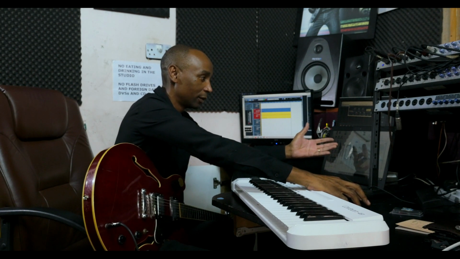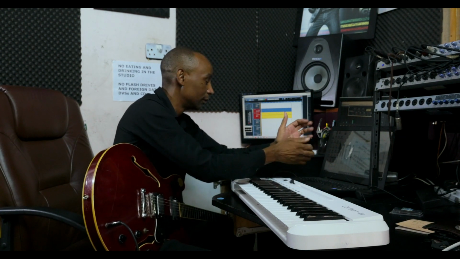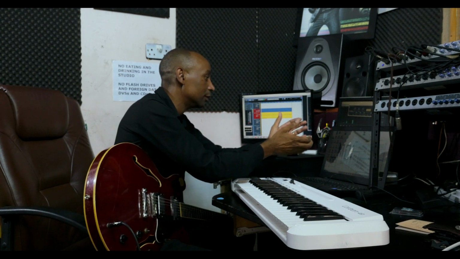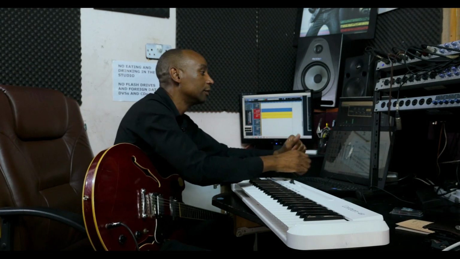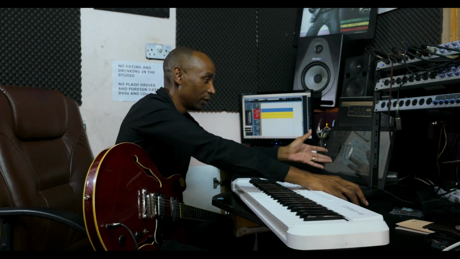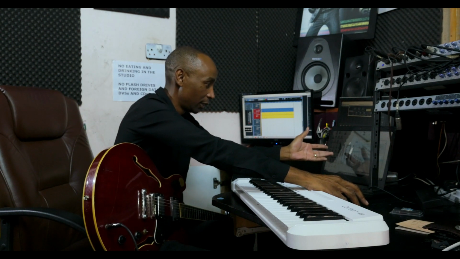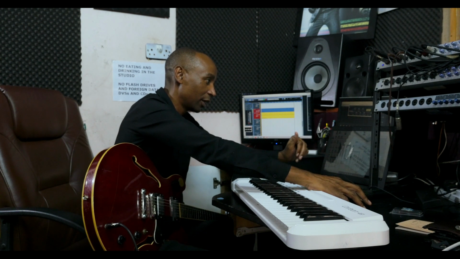Here's how it went. This was the bass line for the first section, the section that I used for the verses. And for the chorus part, this is the bass line that I played.